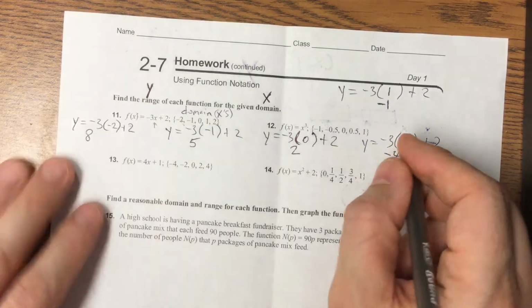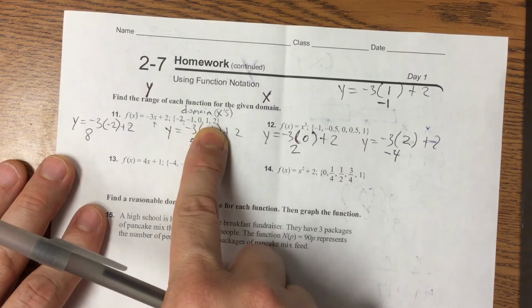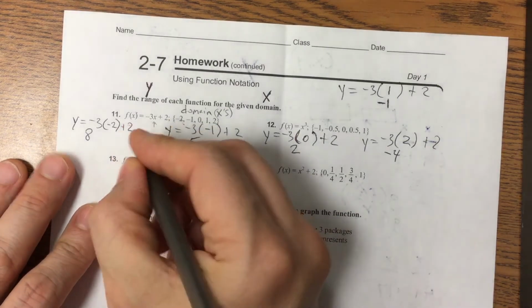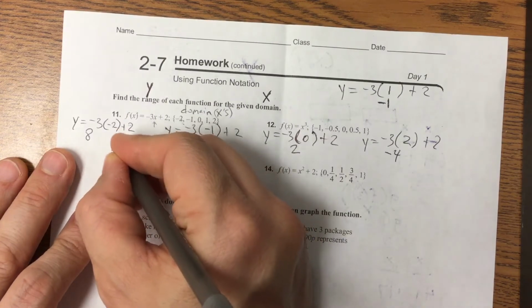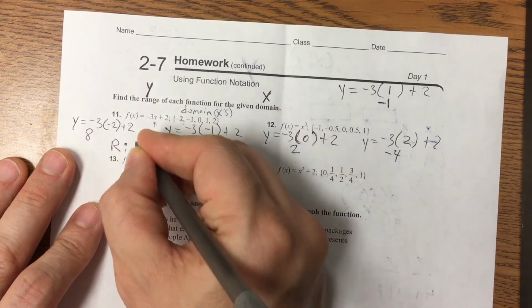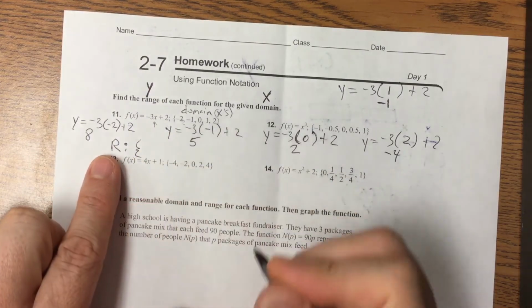So I have 5 different y values now. And I write those in their own little bracket. I could write the word range, or I could put maybe the letter R for range, maybe a colon, put my first bracket, and I list them.